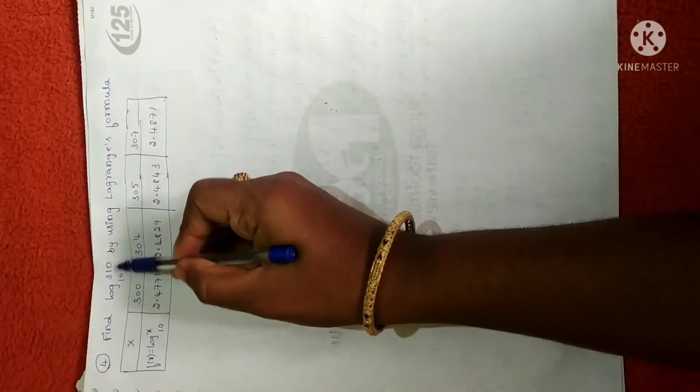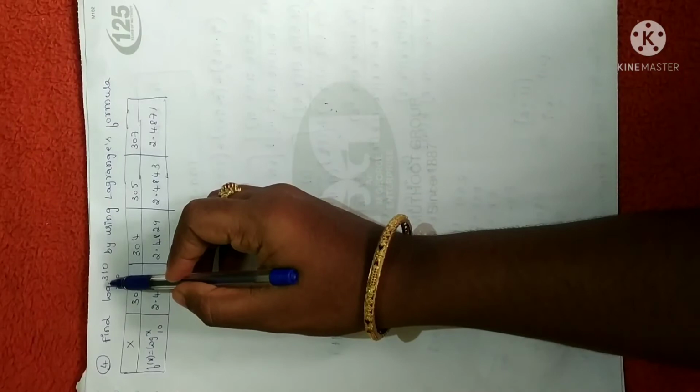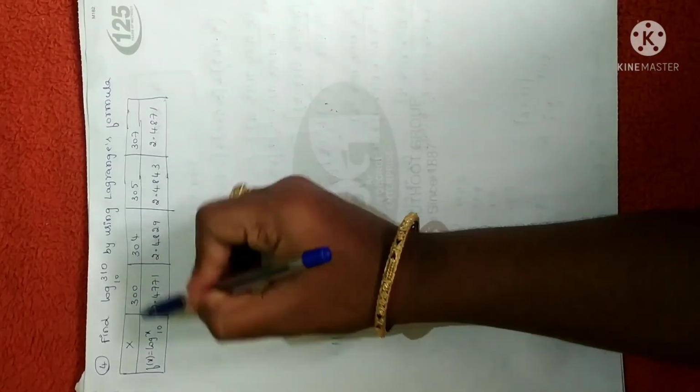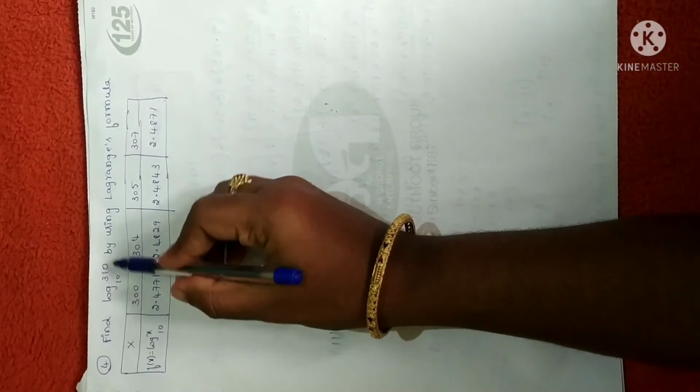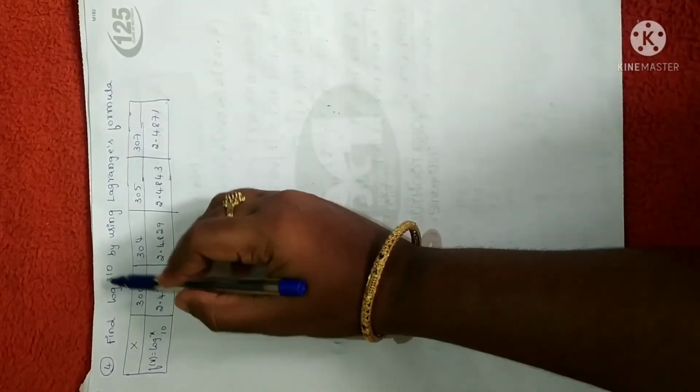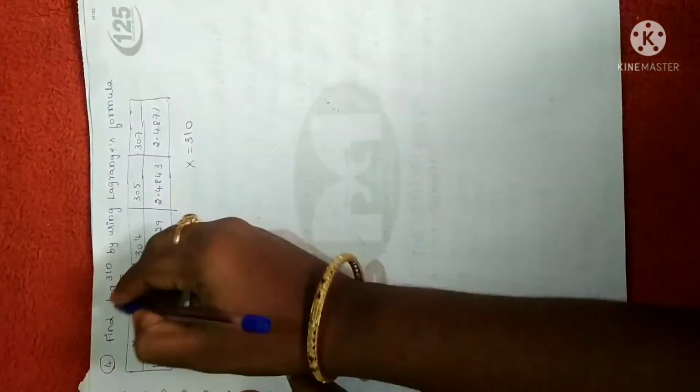So here is the next question. In this question we need to find the value of log 310. Here the x values are given. f of x is equal to log x base 10. So in place of x we have 310. What we need to find is the log 310 value. So the value of x is 310, but not log. You should not consider log as x.